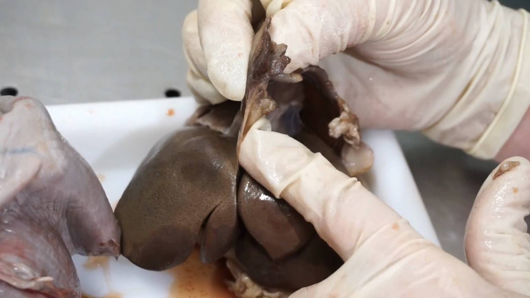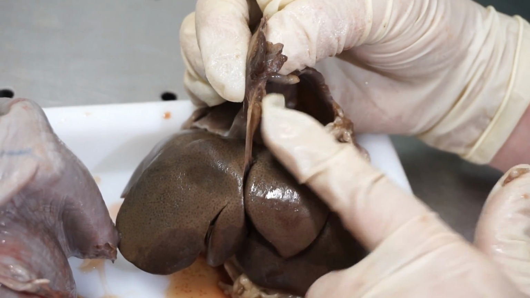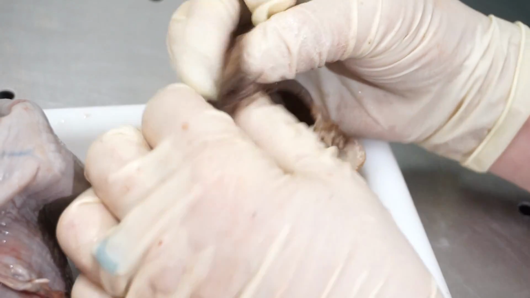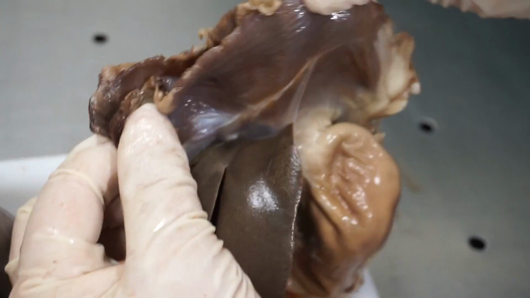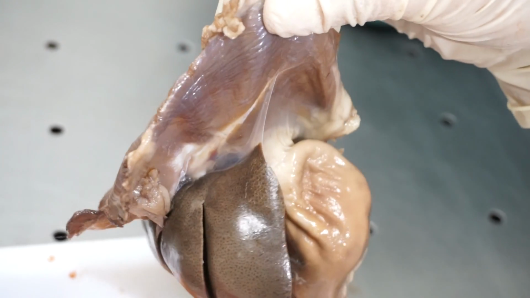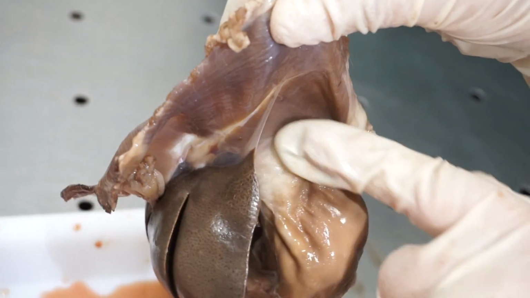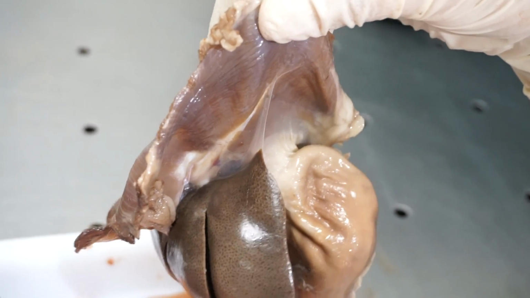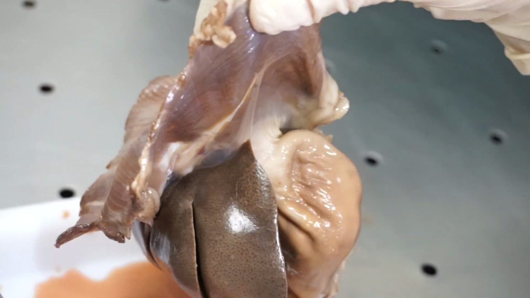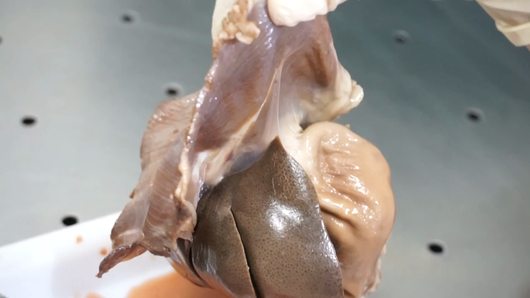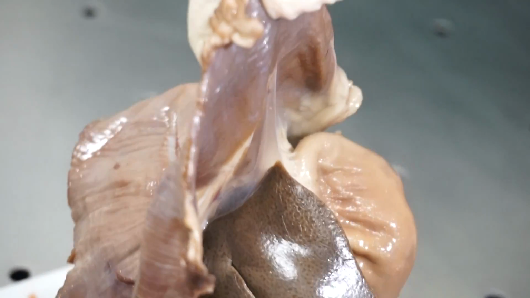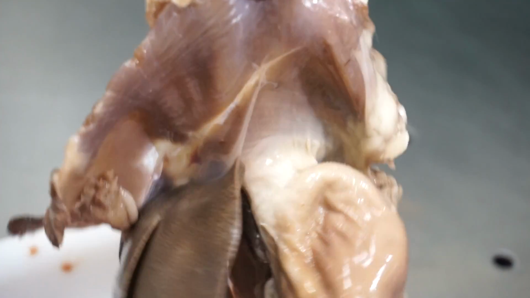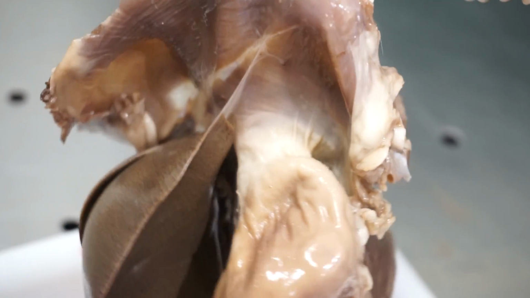So, falciform ligament is the large structure. The round ligament is the free edge. If I pull the diaphragm and hold it up like this, you can see this really nice ligament here, and that is the triangular ligament of the liver. And both right and left lateral lobes will have a triangular ligament, and it's nice and triangular shaped.